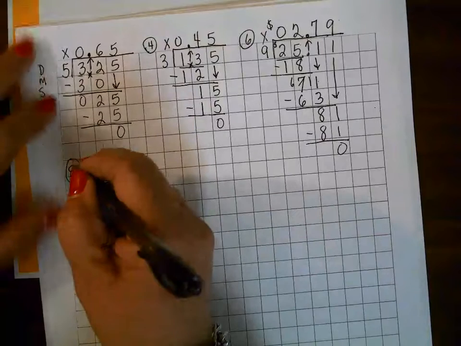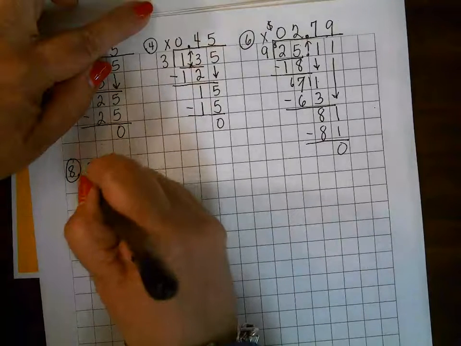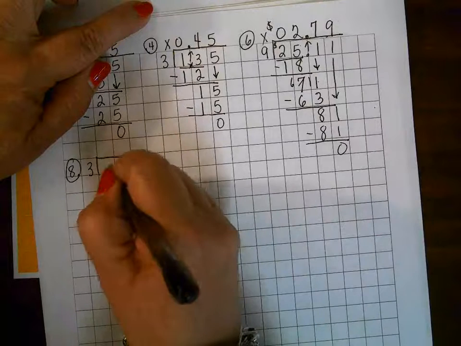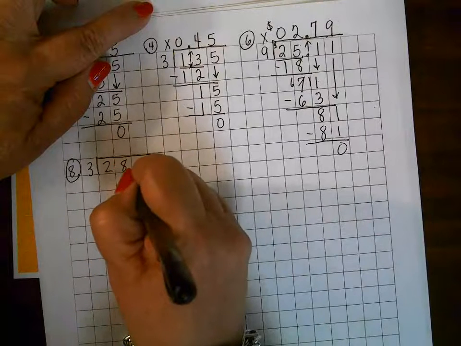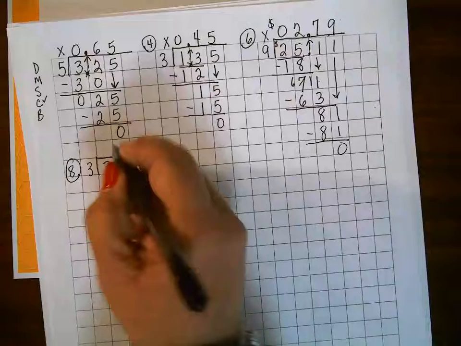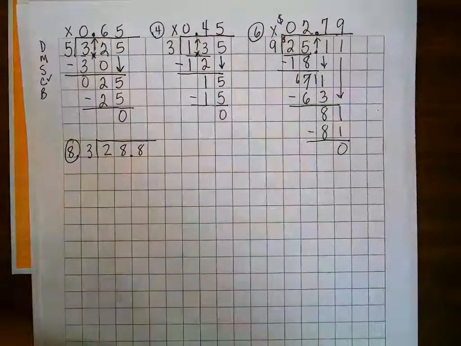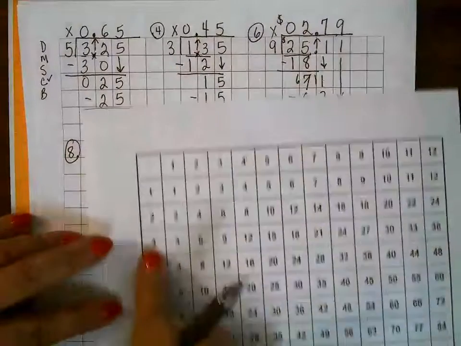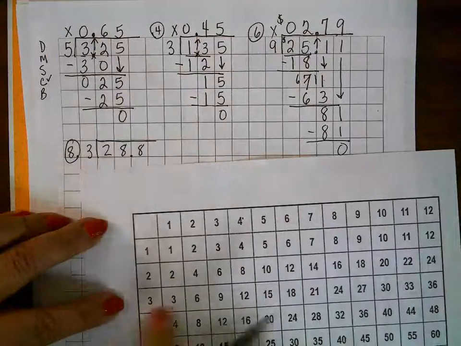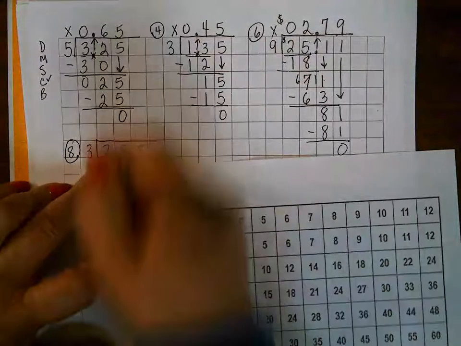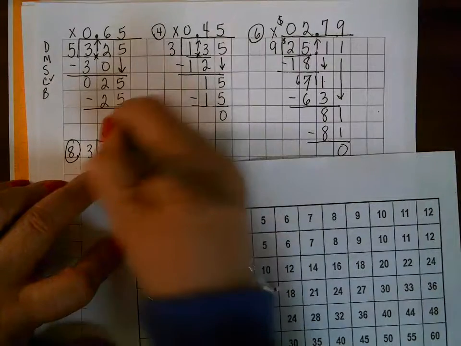So for number 8, I have 3 goes into 28 and 8/10. Okay, I know that 3, so I'm going to use my multiplication chart. 3 cannot go into 2. That's obviously too small, but I can do the 28. So I'm going to put a 0 here.